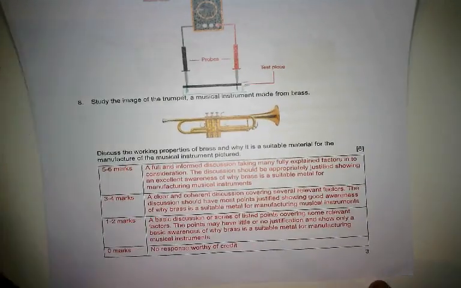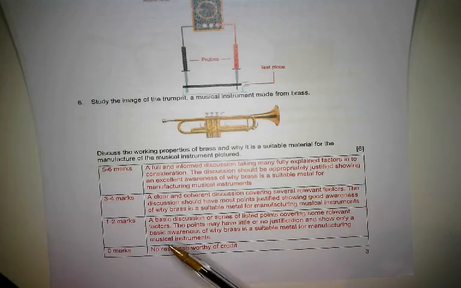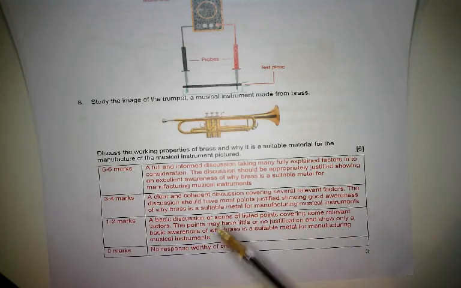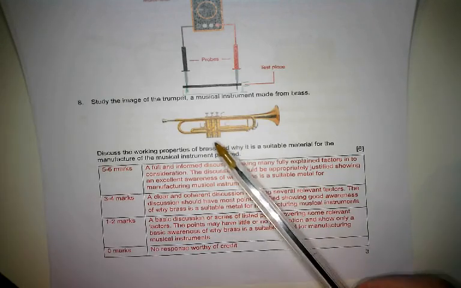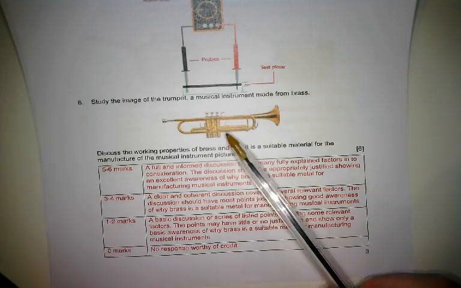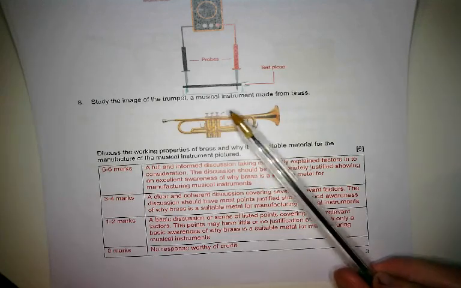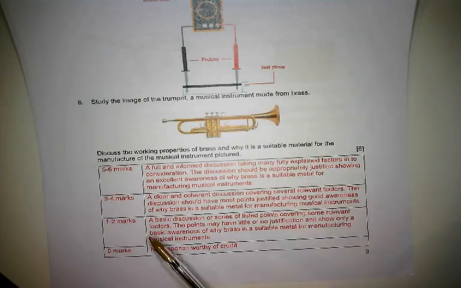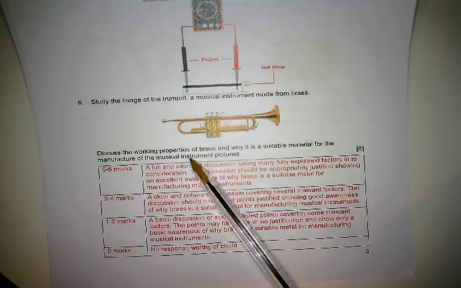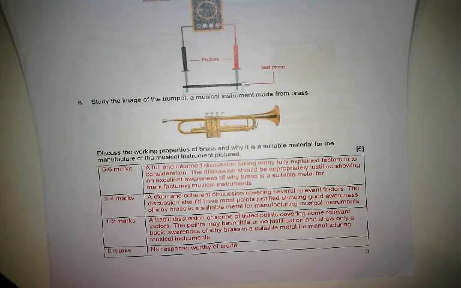Another nice one here, study the image of a trumpet, a musical instrument made from brass. Just in case you didn't know, it shows you a picture. And it's the kind of thing that you get in the exam where they will give you a picture and a description and some kind of explanation from it as well. Discuss the working properties of brass, why it's a suitable material for the manufacture of the musical instrument pictured. So again, we're looking for this sliding scale down to nothing, all the way up to 5 to 6 marks, which is where we want to be.